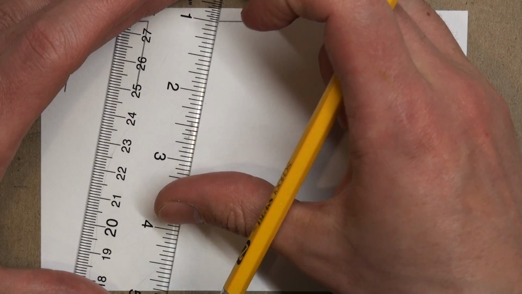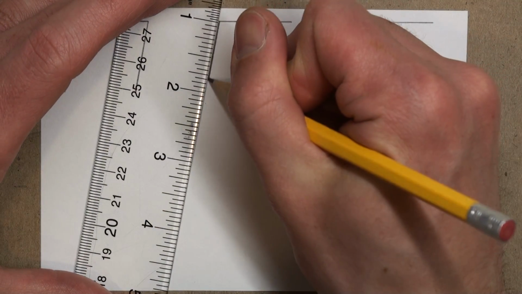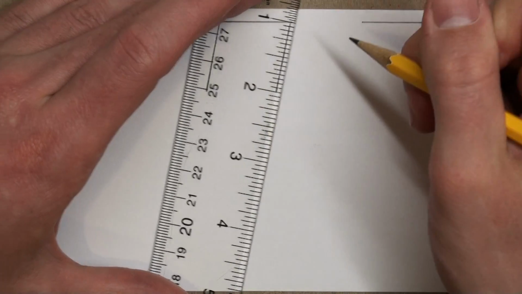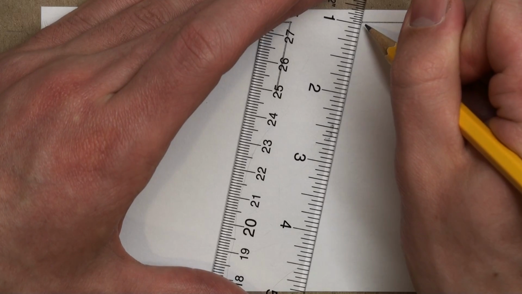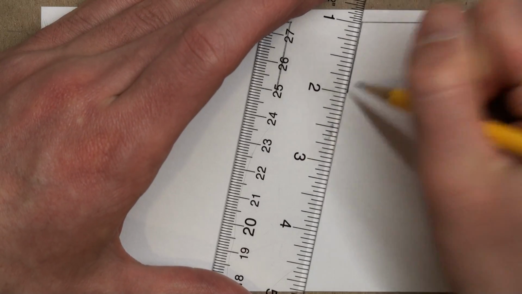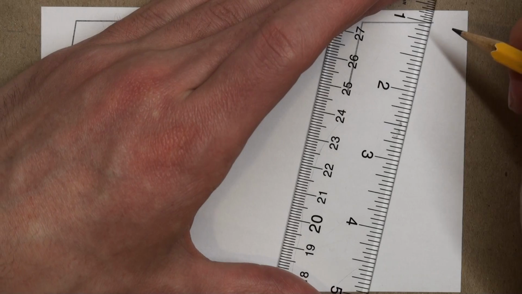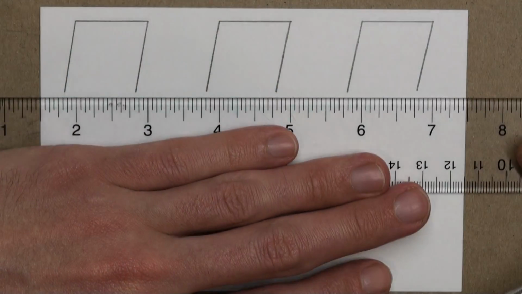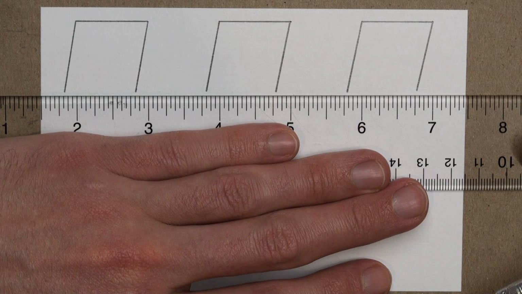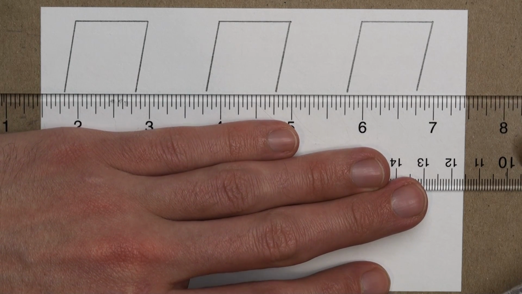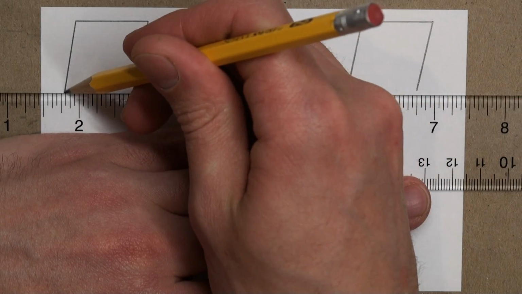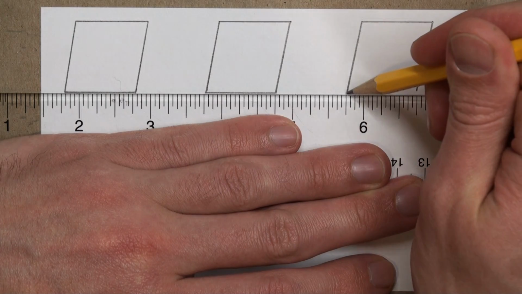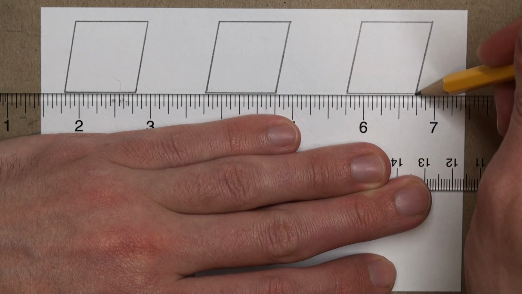And obviously this isn't going to be perfect, but you just do the best you can to make them all look the same. So basically all of these lines I'm trying to draw at the same angle here. But if my ruler slides at all, then it won't be, but they'll be close. Hopefully. And now I connect all the bottom lines.